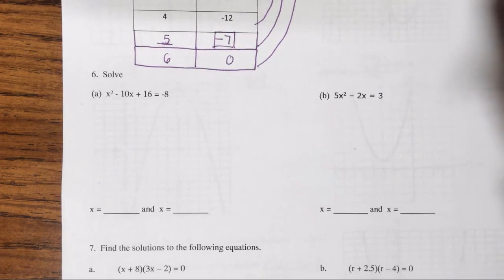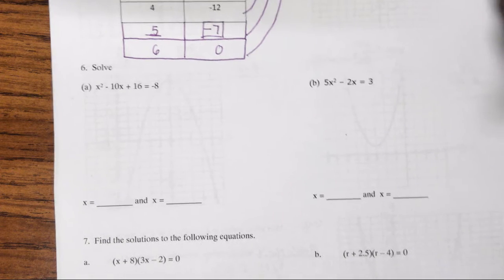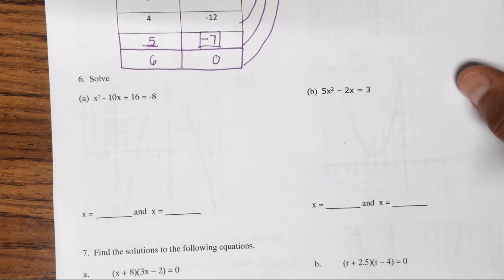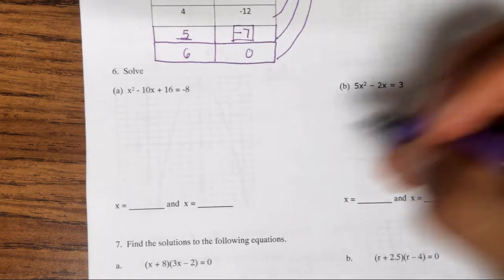All right, number 6 is solving. So I'm going to go ahead and solve both of these. Even though it doesn't say solve by factoring, I'm going to go ahead and factor. So solving, we would draw the line down the equal sign.